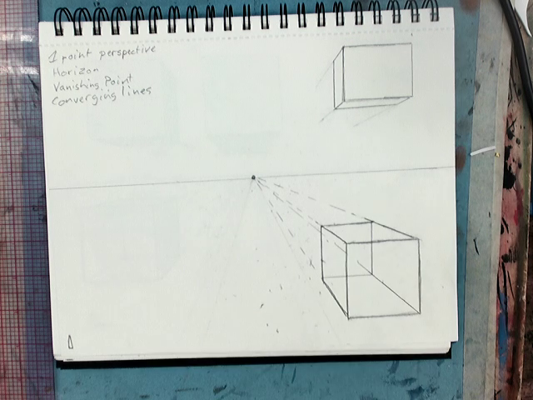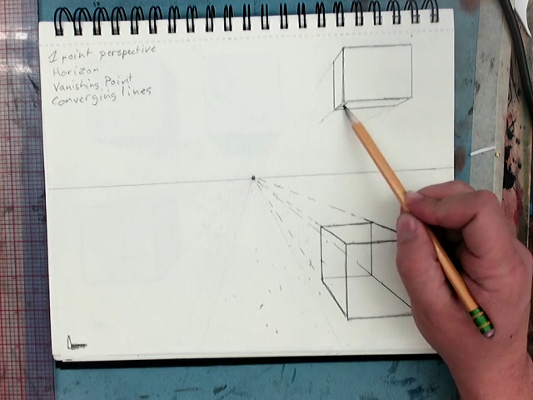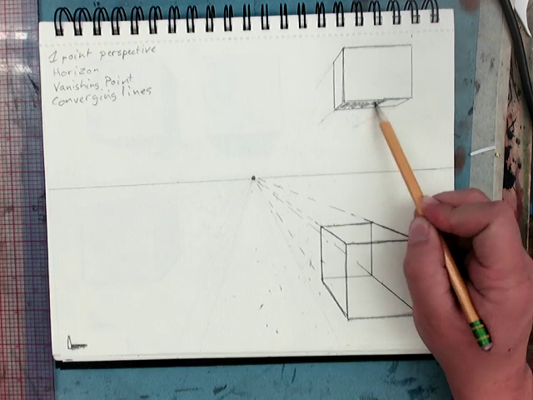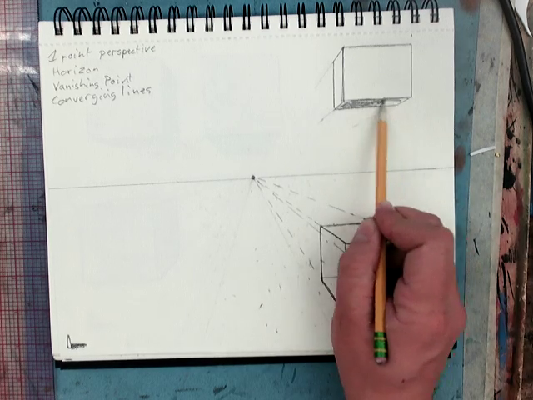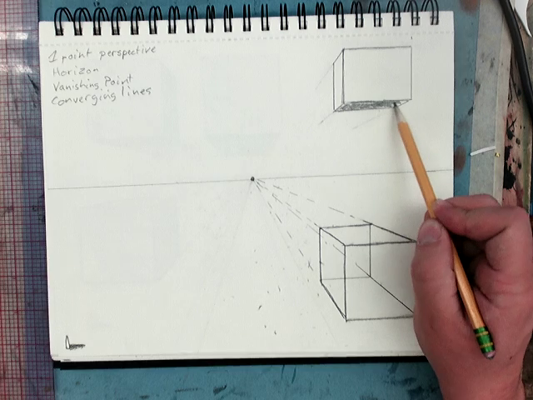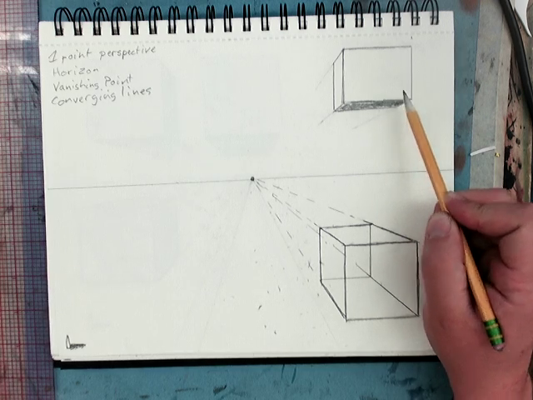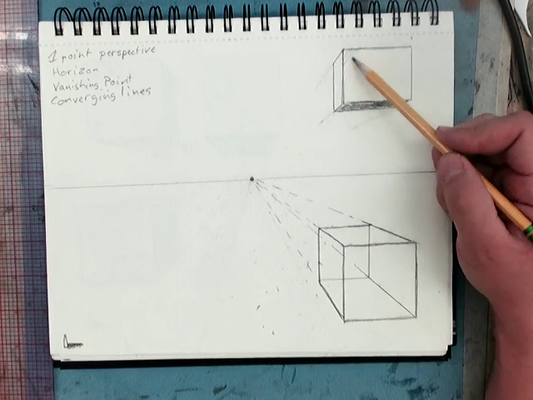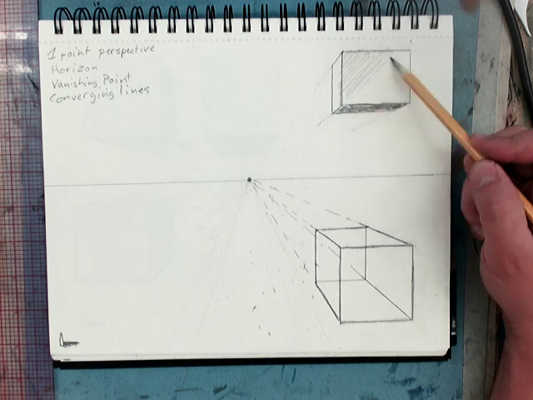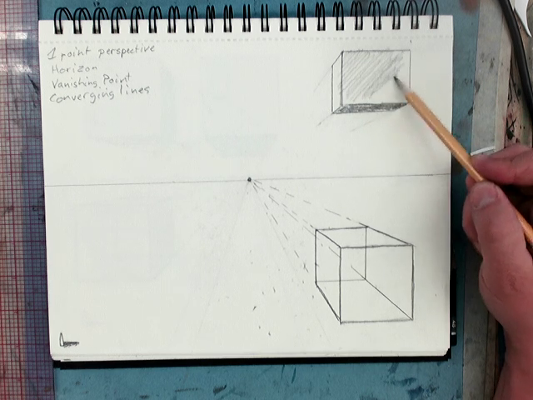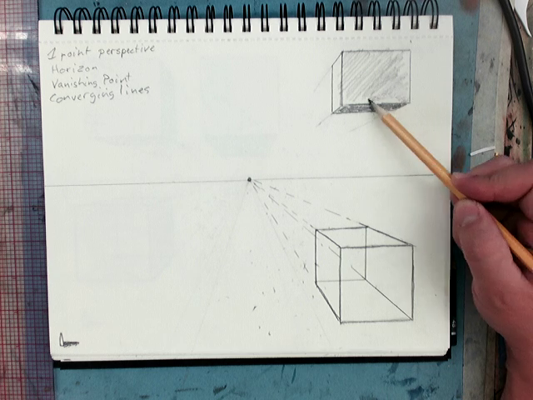So since this one is opaque, I'm going to shade it. So I'm going to make the light coming from above and to the left. So I'm going to shade the underside dark. I'm going to shade the front medium. The left-hand side will be light because it's facing into the light.